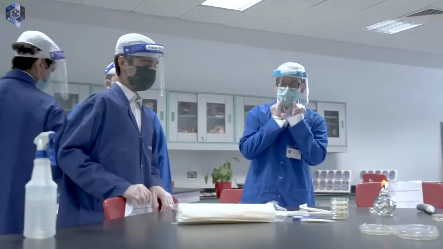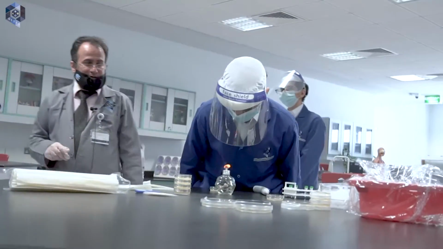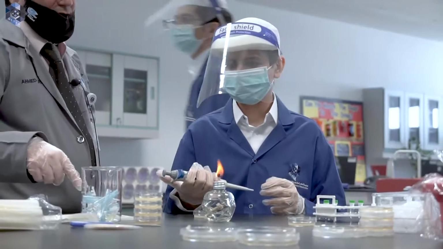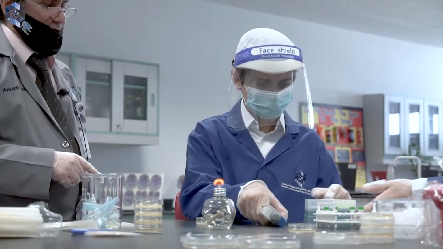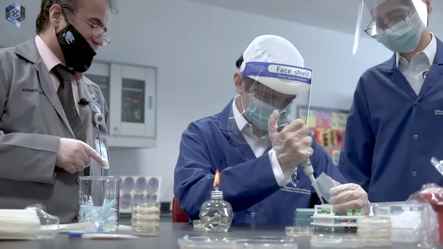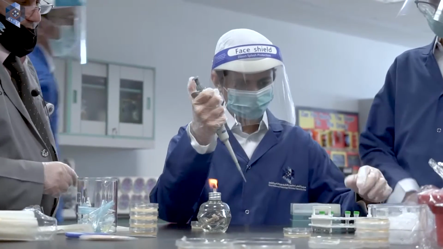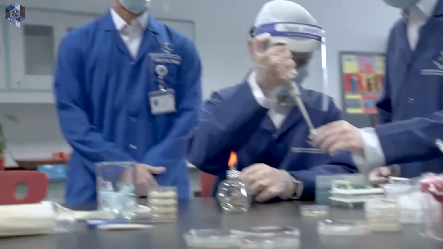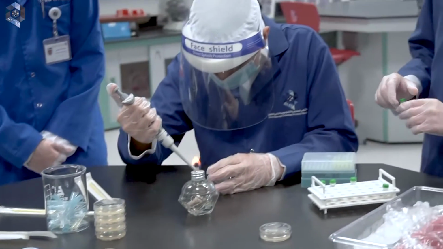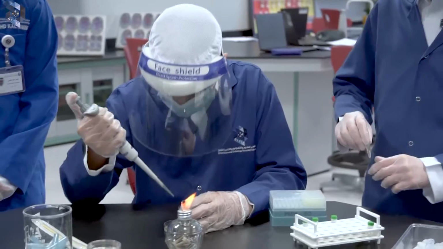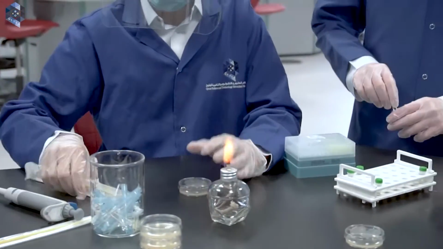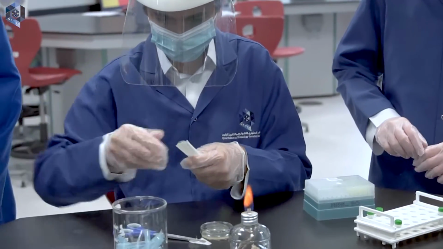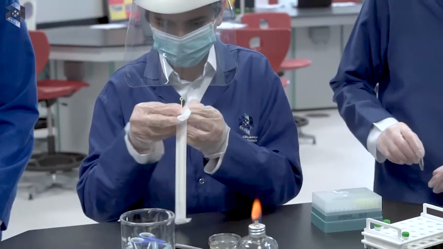Bring the beaker for the discard. Take one of these tips. The yellow one. Good. Discard. 100 is the maximum. No, it's good.